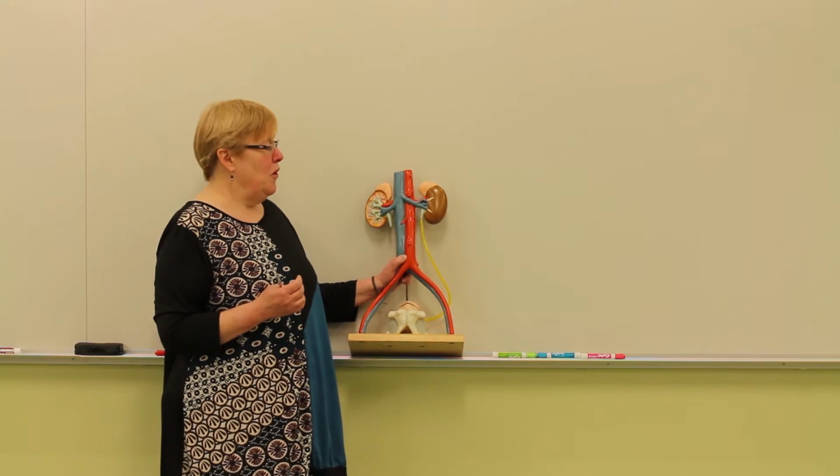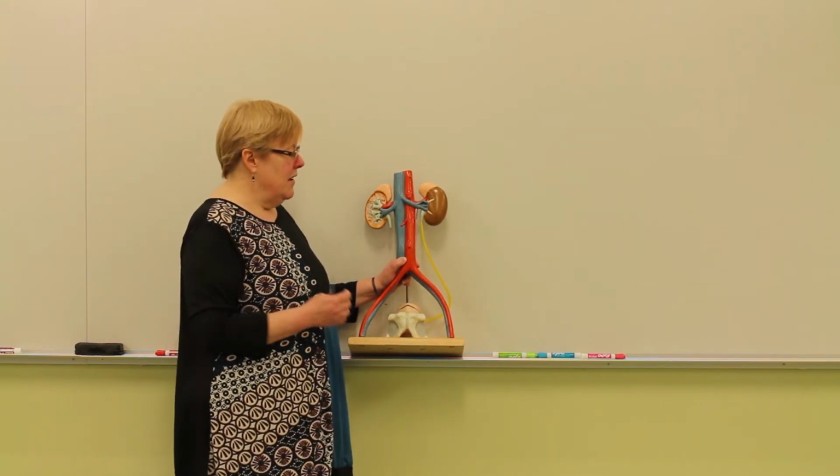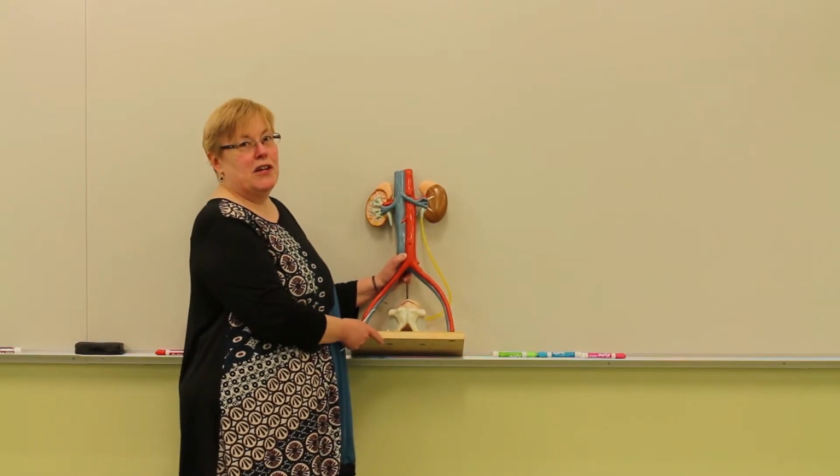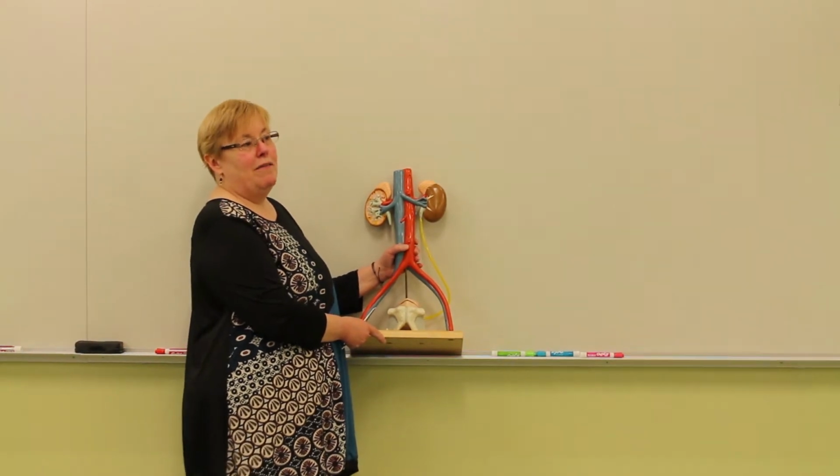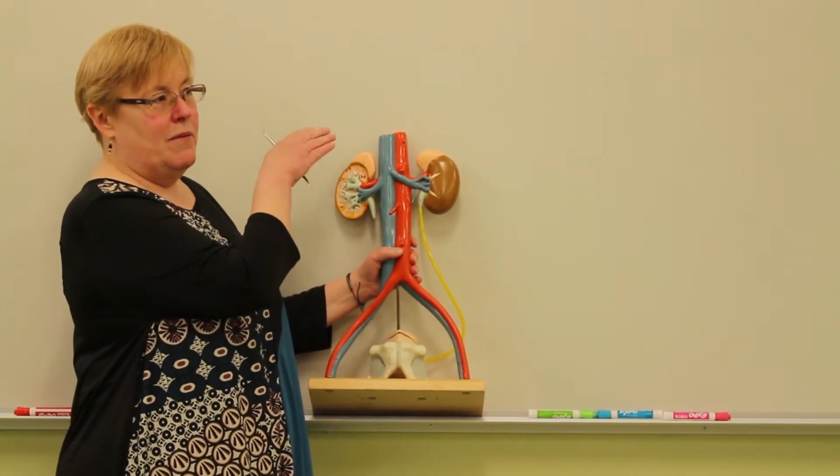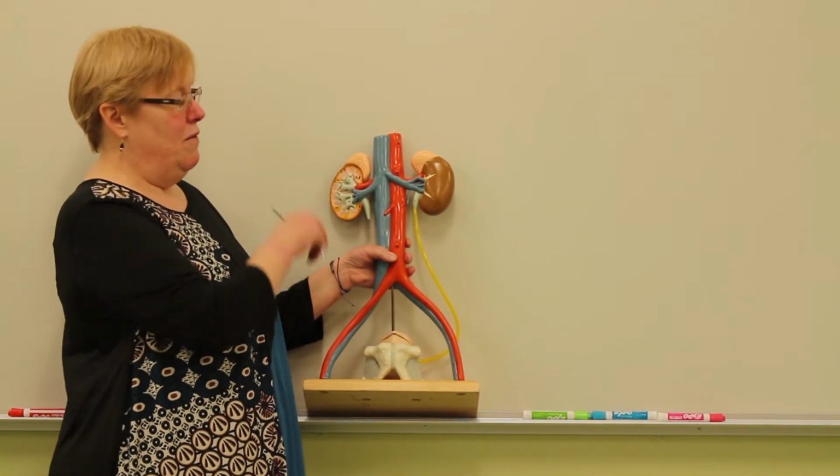and then return the remaining needed substances to the blood. So since this is a systemic circulation, we're going to be starting with the left ventricle. And obviously there's aspects that aren't visible here.